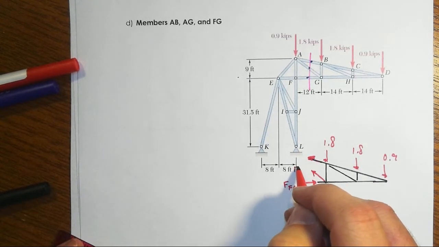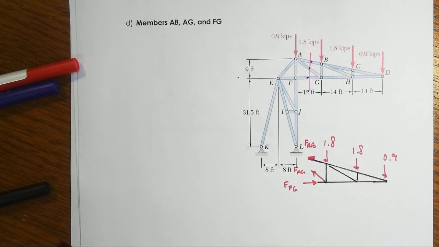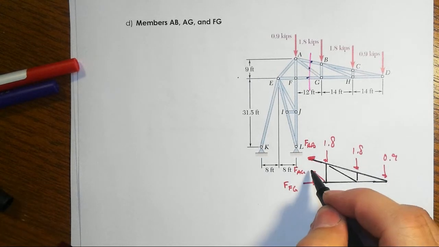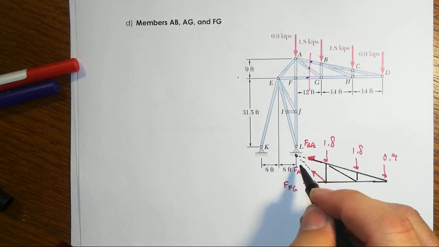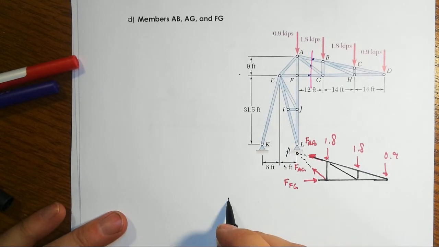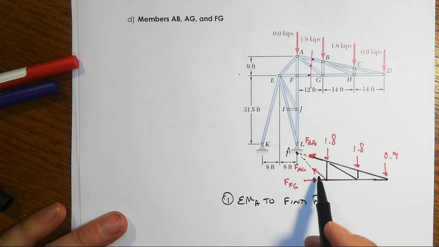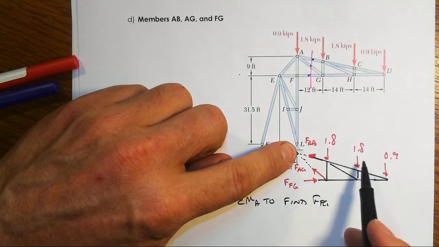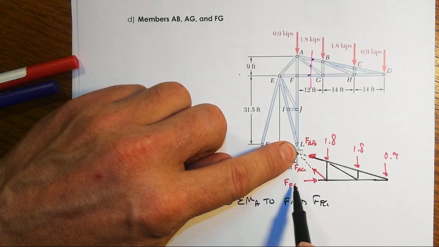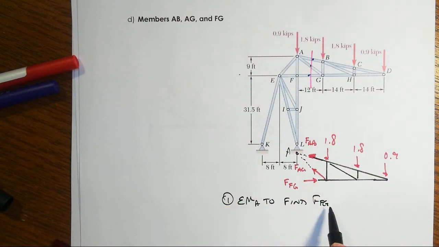FFG, FAG, and FAB. And note that if we were to extend the lines of action of AB and AG up to point A, which is where they go, we can sum moments about point A, and we'll have only FFG left over to do that. And you can actually see pretty readily here all these three applied forces trying to spin this in a clockwise fashion. The only thing left is for FFG to create a counterclockwise moment about point A. So that will give us FFG.